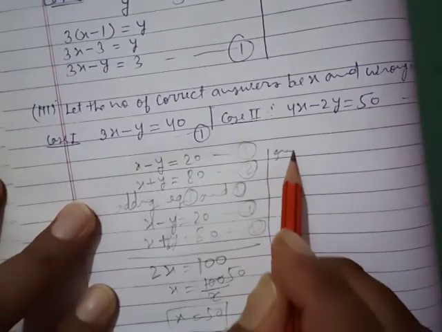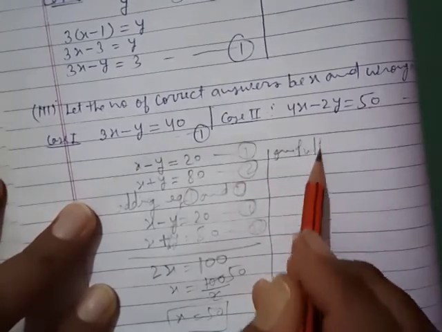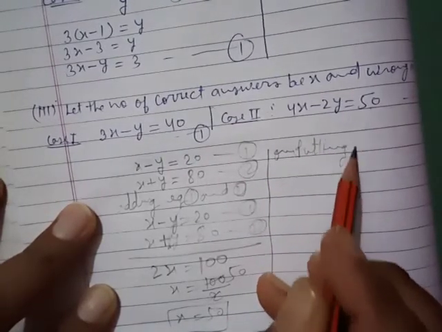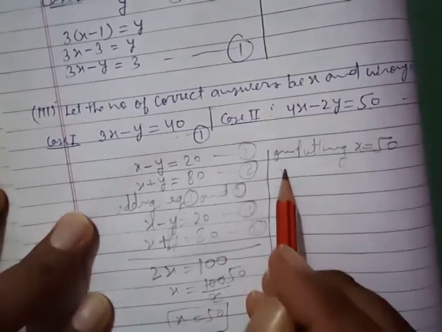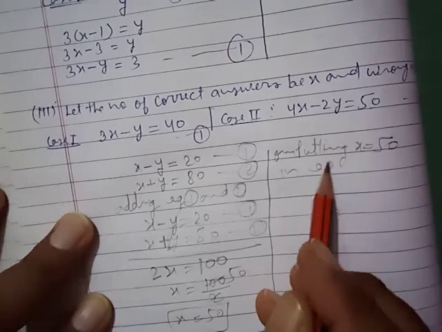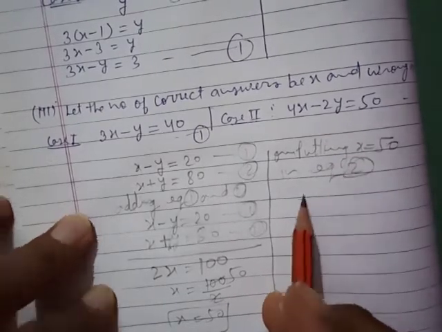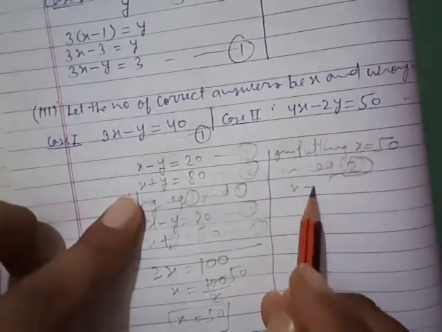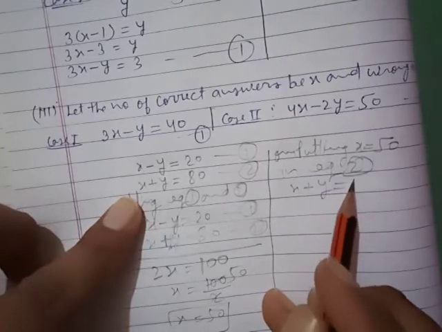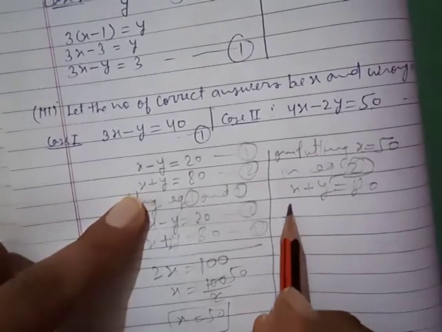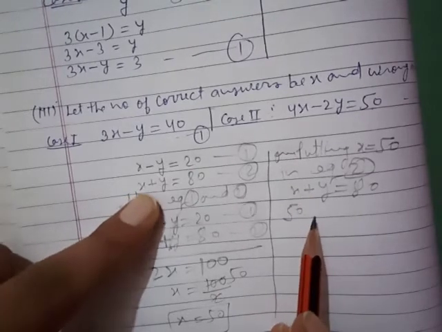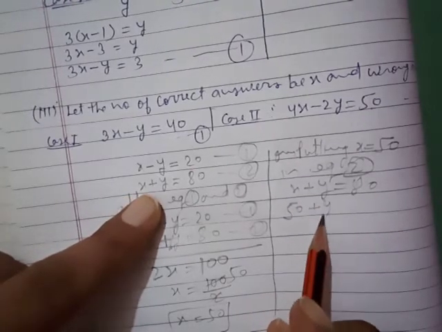On putting x equal to 50 in equation 2, equation 2 is x plus y equal to 80. x is 50 and plus y equal to 80.